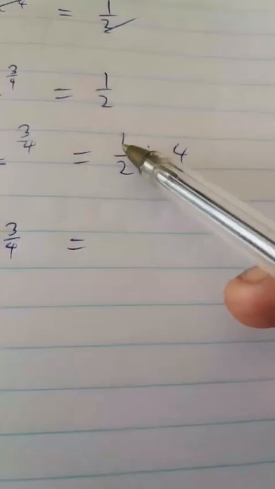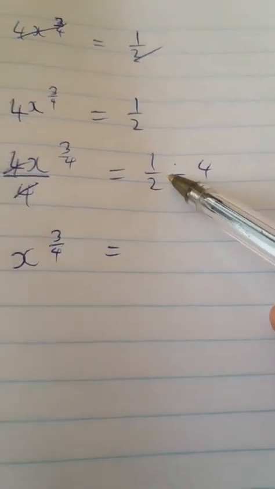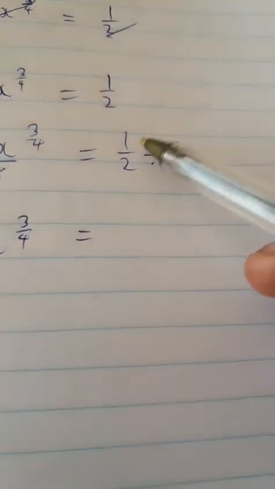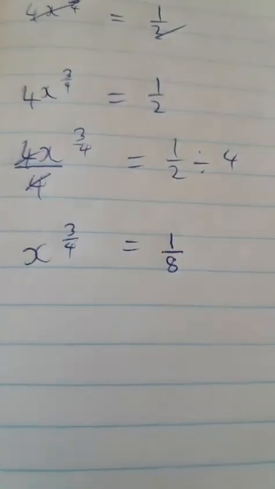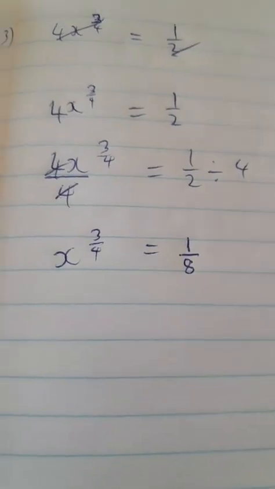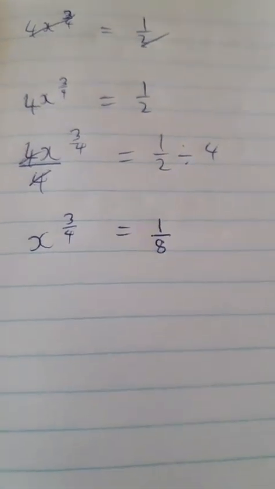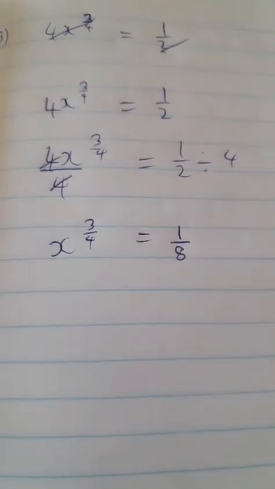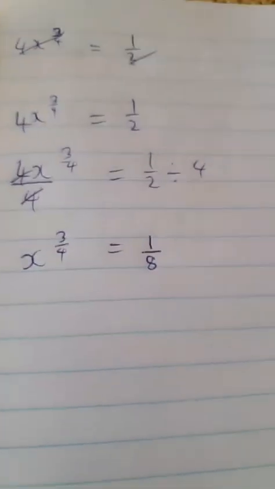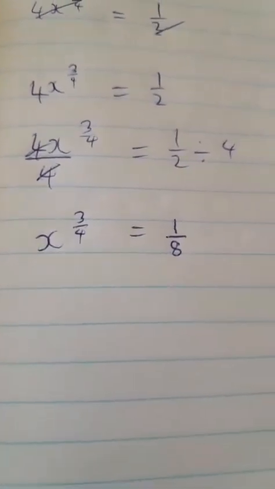On the other side, what's a half divided by 4, or a half over 4? A half divided by 4, you can utilize your calculator, will give you 1 over 8. Now we are at that place where we can apply the reciprocal.